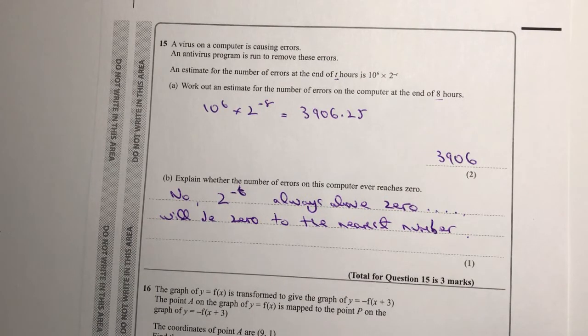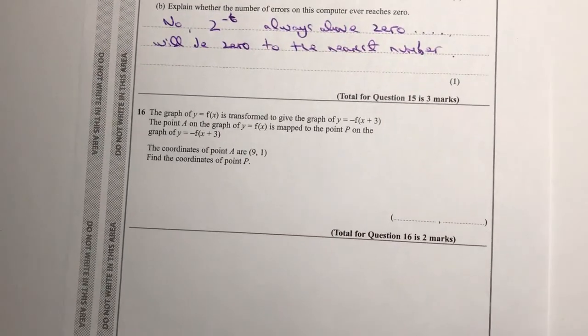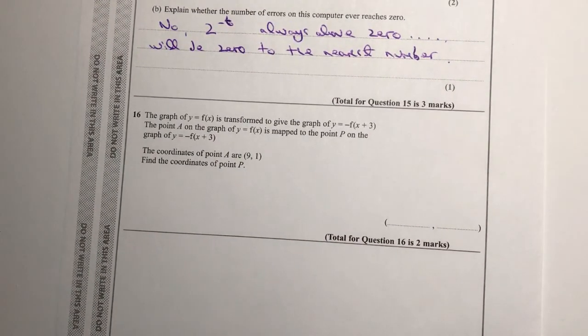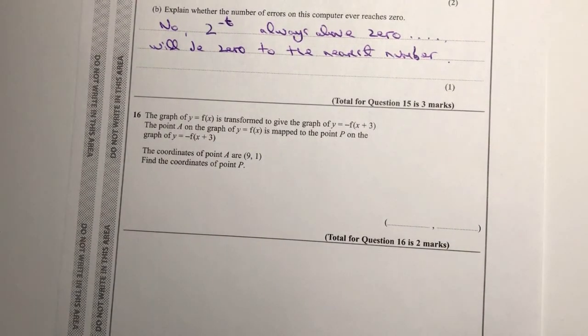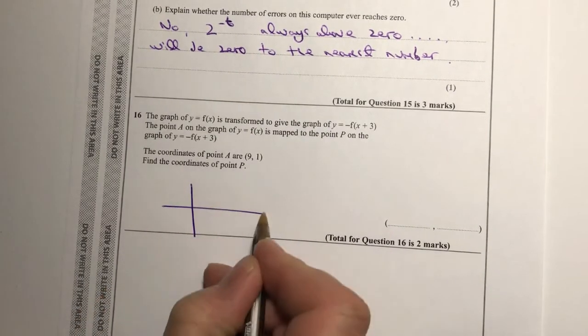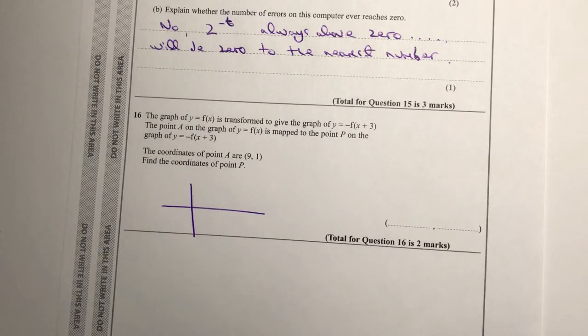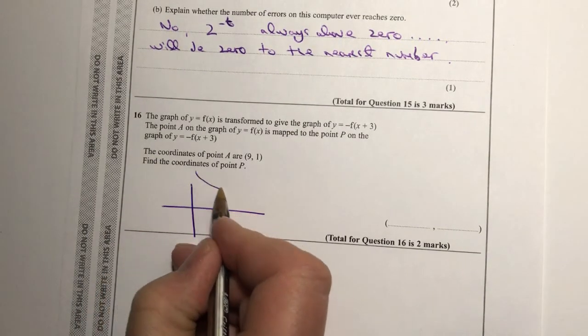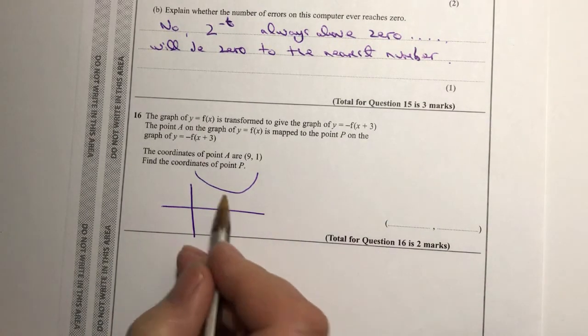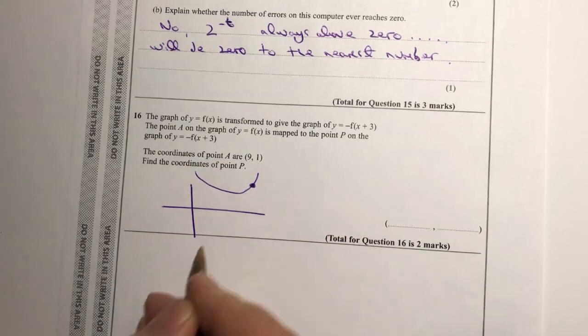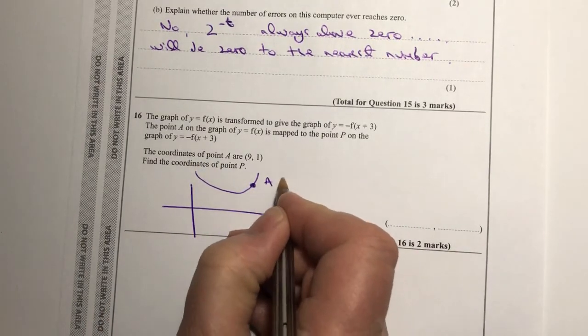Okay, so let's move on then to question number 16. Question number 16 deals with the transformations of graphs. Okay, and what it says is that the graph of y equals f of x is transformed to give the graph of and so on. Okay, so let's just have a look at that. What we're saying is that we've got a graph. Okay, and at some point on that graph we've got a function of some sort. I'm just guessing here, it doesn't really matter what it looks like, but there is a point on it which is A, and that point is 9, 1.